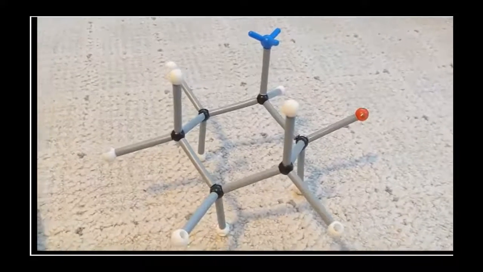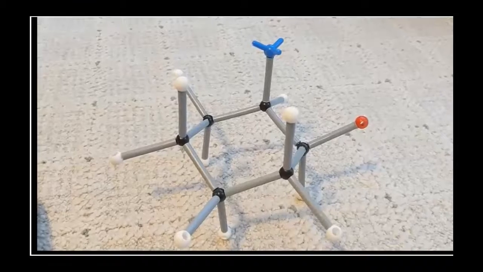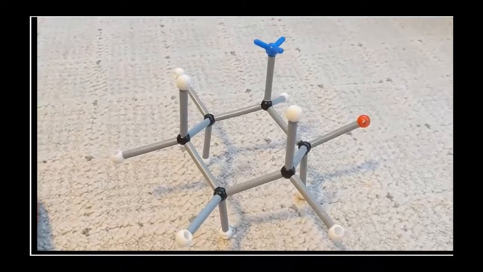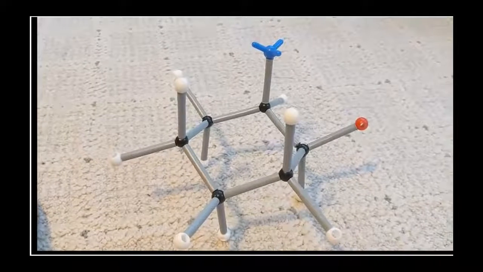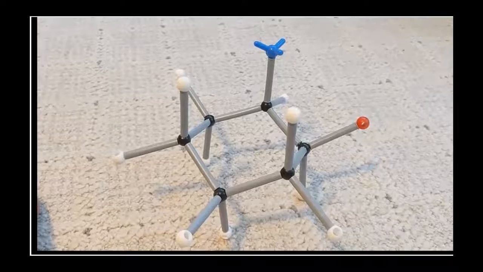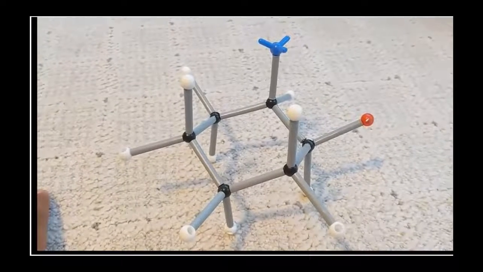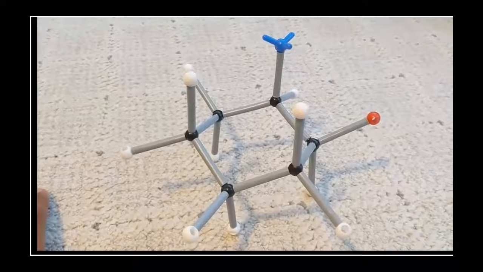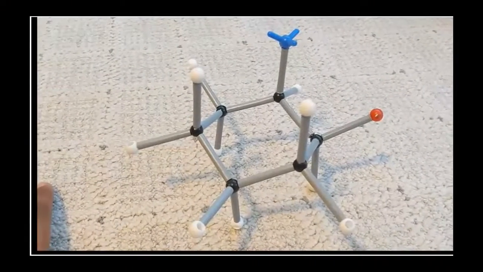So now that I've done the ring flip, you'll see that the atom that's red was up axial, now it's equatorial up, and the blue one is axial up. And so all I did was rotate them, and we'll do this in class. Now they're still pointing both up, so that's cis.